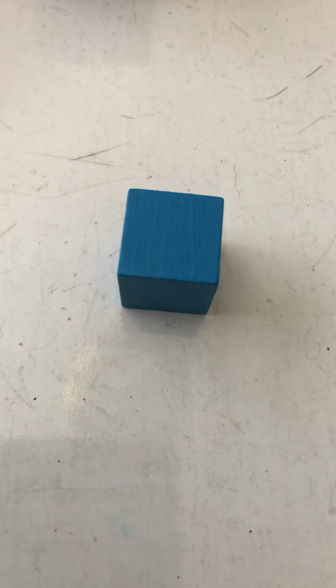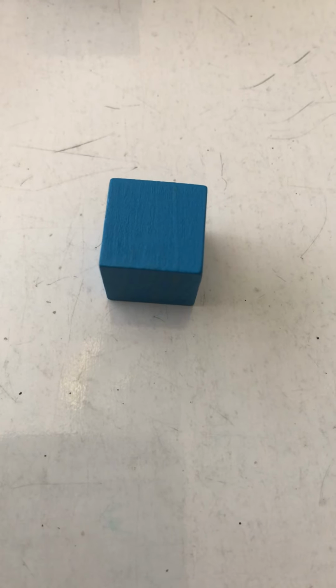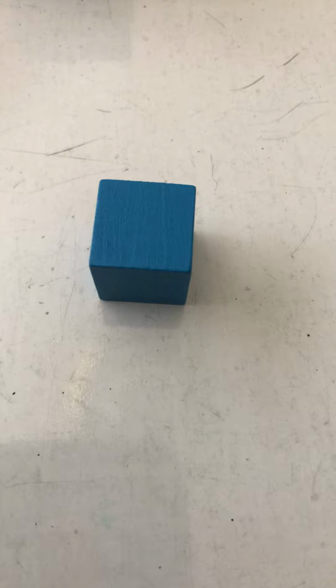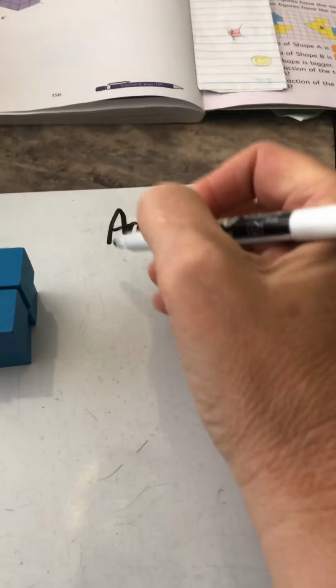Hi everyone, today we're going to talk about volume. Up to this point, we've been talking about the cubes and things like that, but let's go back even further. We've been talking about area and perimeter.